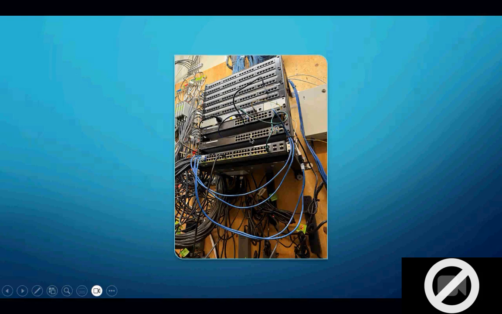Since we don't have enough ports here, we decided to give them only one connection. Only one outlet will work inside the unit. So from here there will be only one cable connected to one port, and that's how the unit is getting internet.